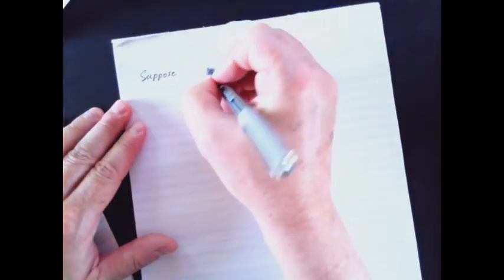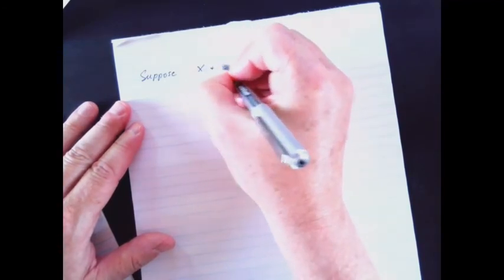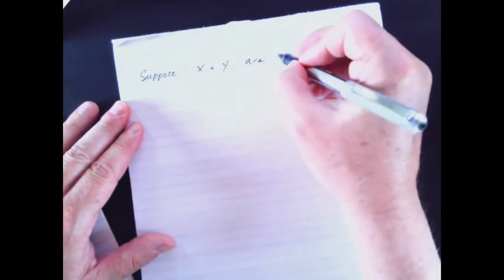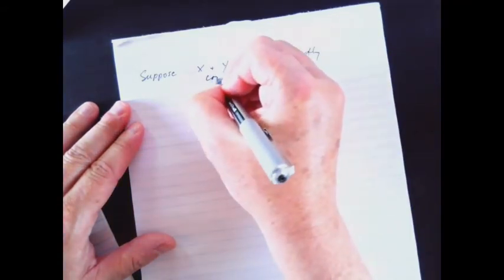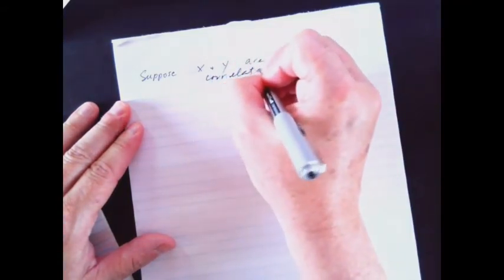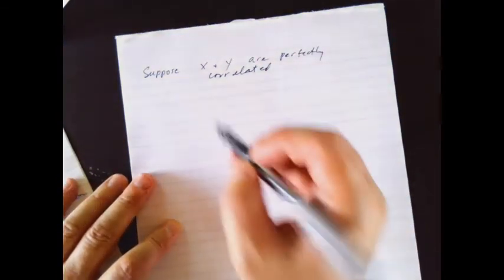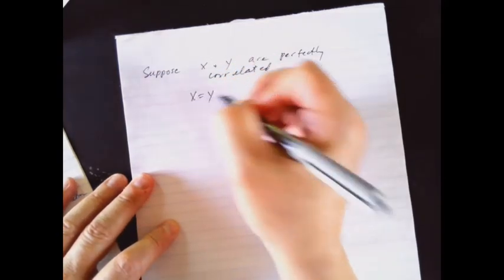What would happen then? Suppose x and y are perfectly correlated. Well, if they're perfectly correlated, what that means is x equals y.